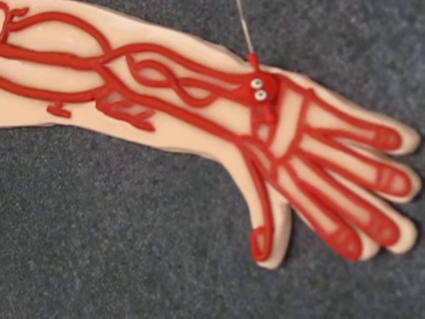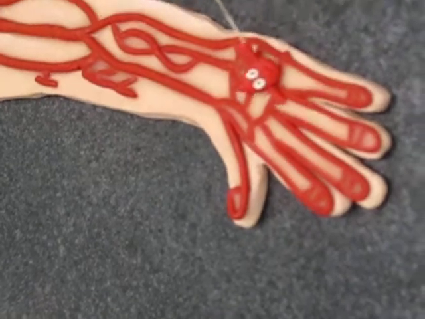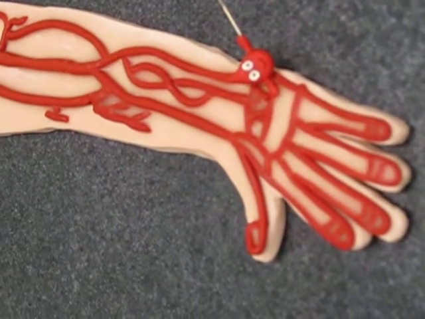The hand has a very good blood supply with many superficial arteries that allow for the heat loss when needed.